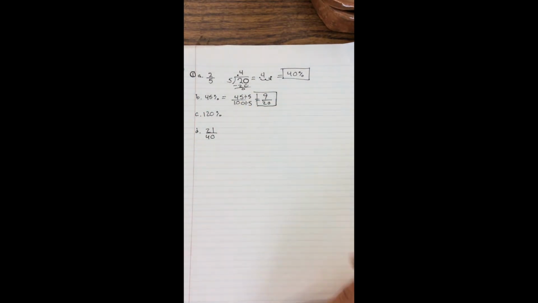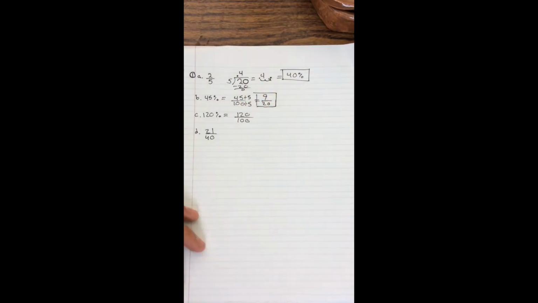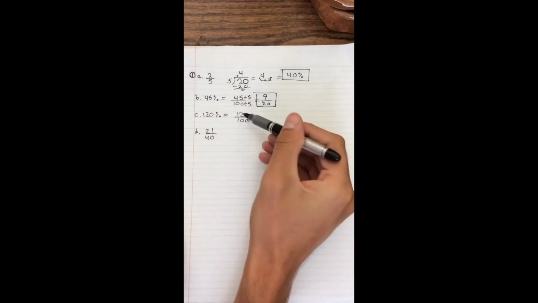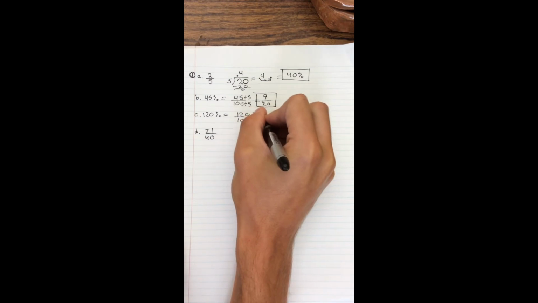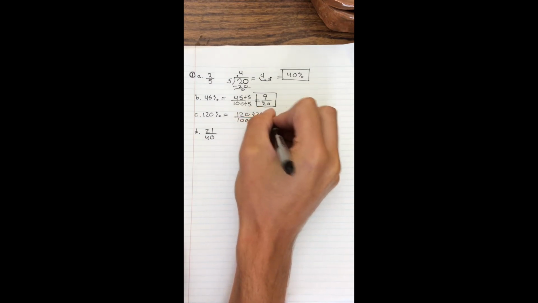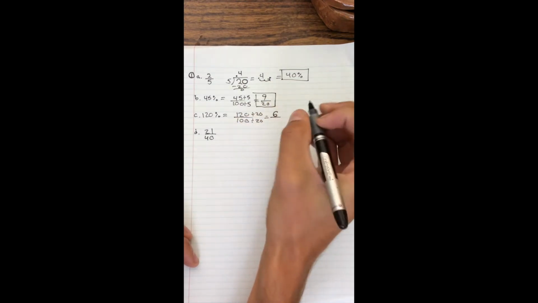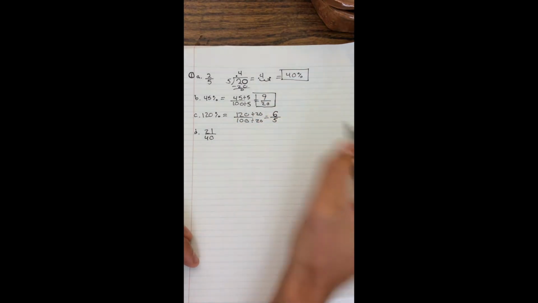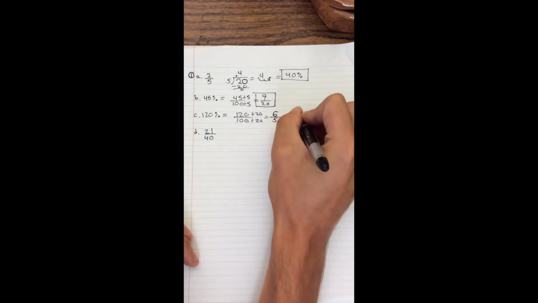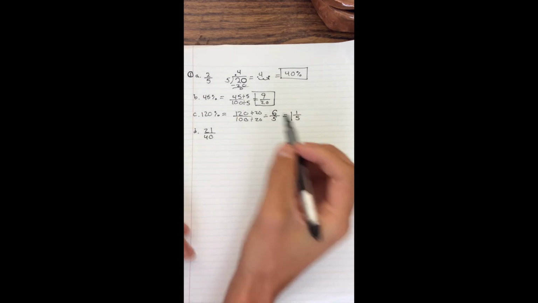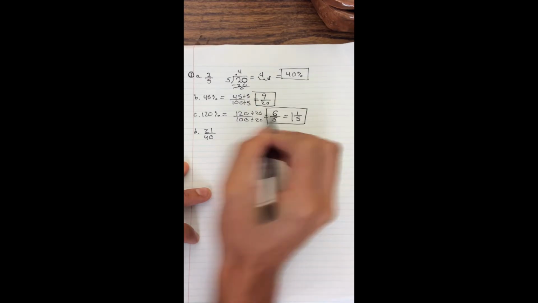All right, letter C, 120%. We're going to do it just like we did the last one. I'm going to put 120 over 100. I'm going to look to reduce. I know that 20 goes into 120. I know it also goes into 100. So I'm going to divide both top and bottom by 20. 20 goes into 120 6 times, and 20 goes into 100 5 times. 6 over 5. I can also write that as 1 1/5. I personally like improper fractions, but I know some people like mixed numbers. We'll box the whole thing because they're both good.